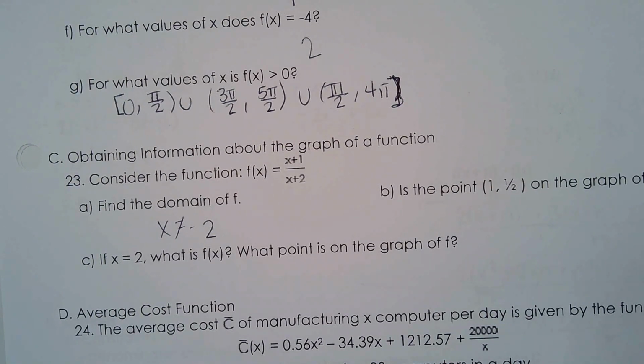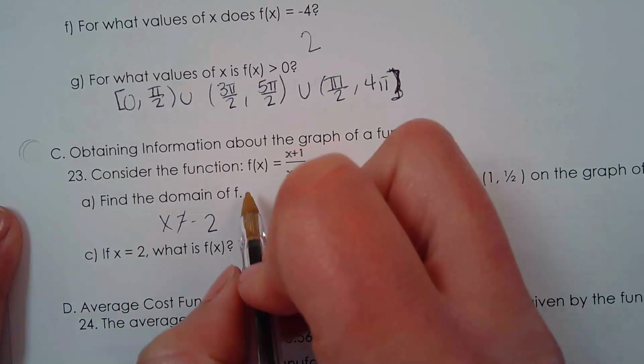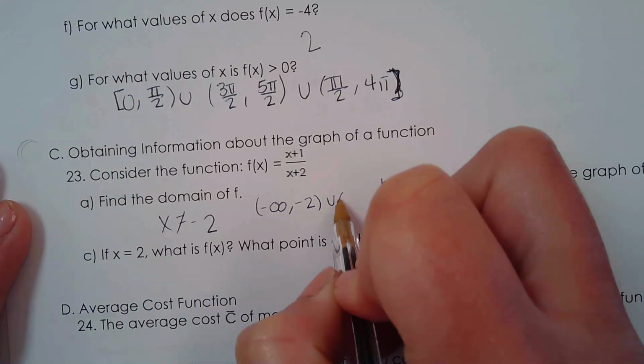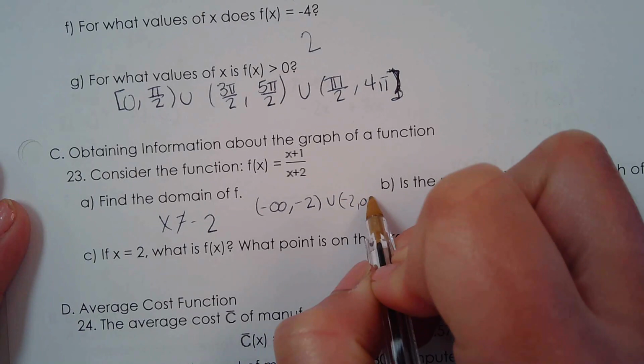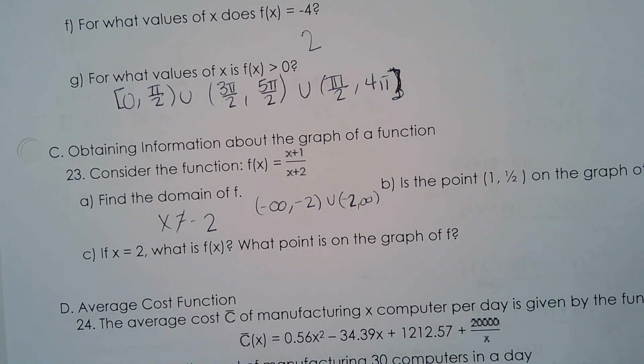I'm good if you leave your domain just like that. If you wanted to write it in interval notation, how would you do that? -infinity to -2, union -2 to positive infinity. I wrote way too big again. Is that okay?